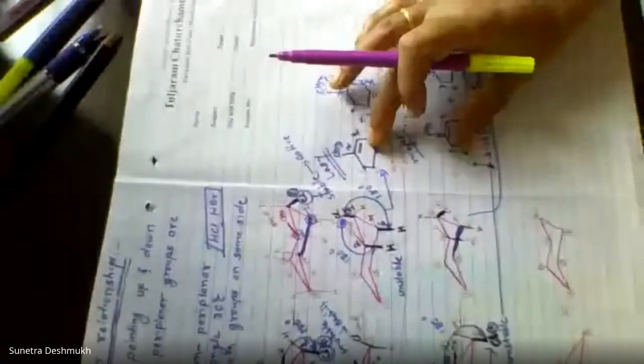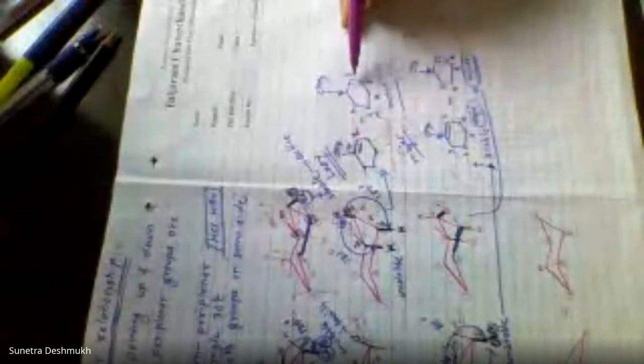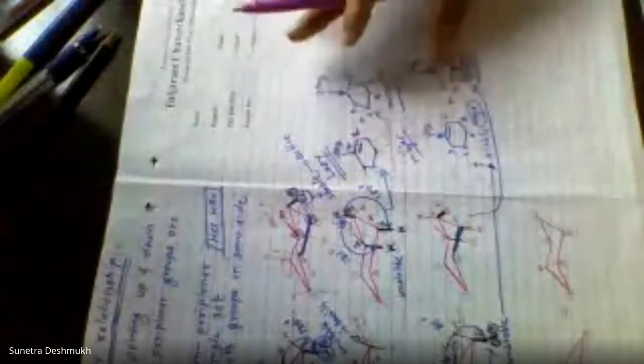Both compounds are cis. In one, both are present above the plane. In another one, both are present below the plane. Both these cis compounds give exactly the same result. With both cis compounds, we get almost 98% more substituted olefin, and the minor is the 1,6 olefin.